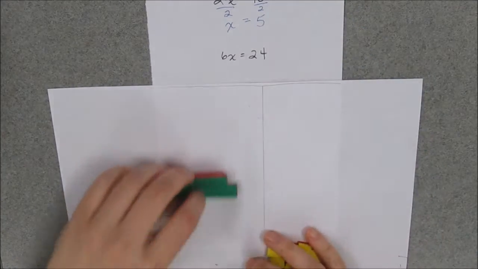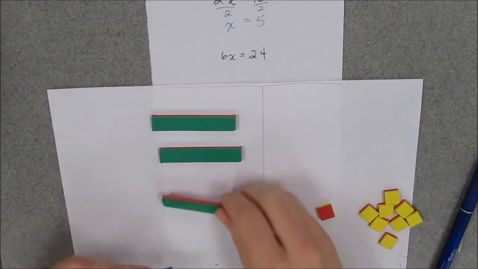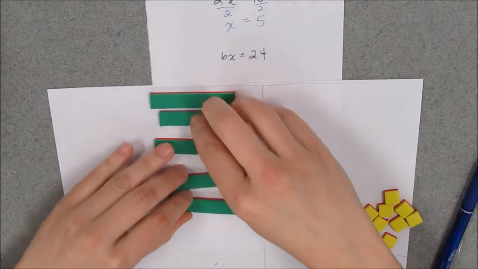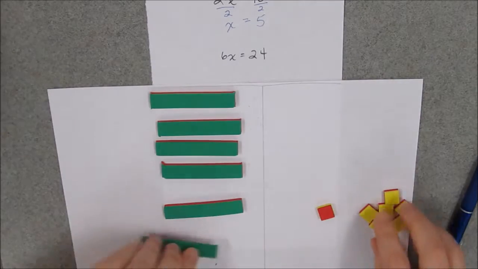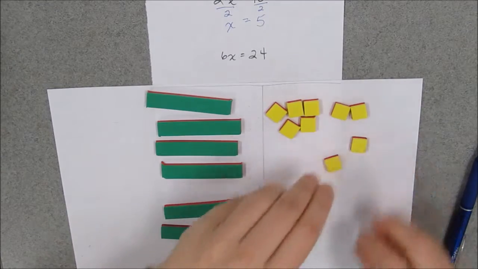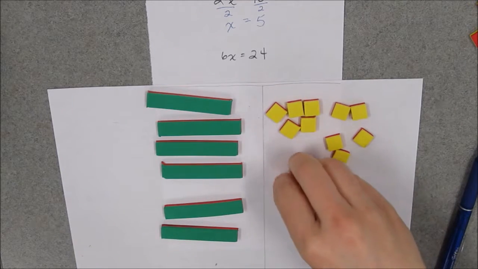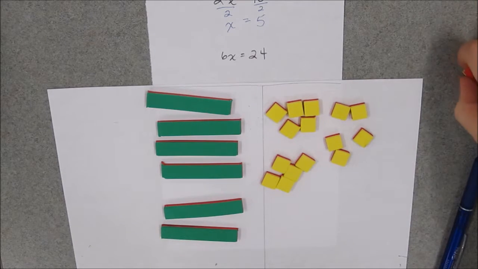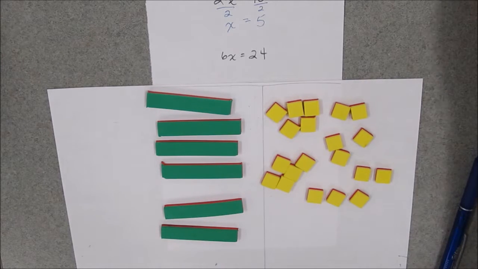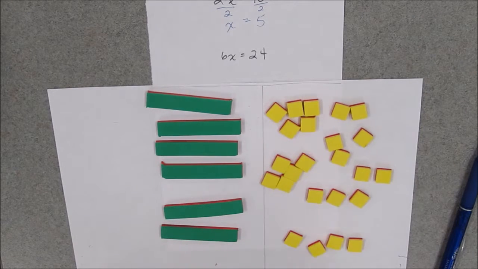Here I have 6 x's, and that's going to be equal to 24. So 24.